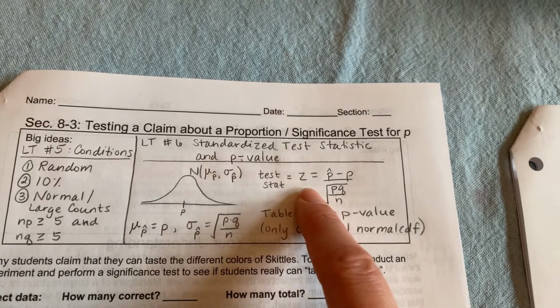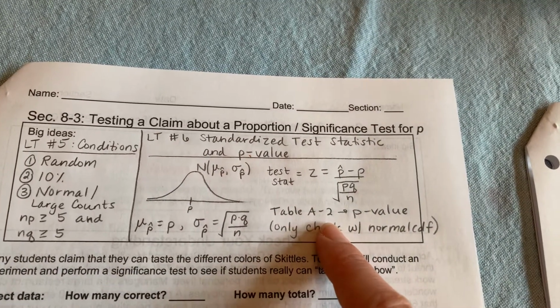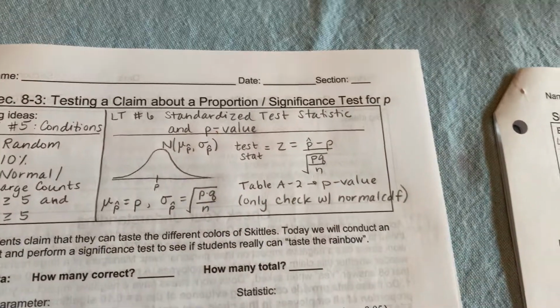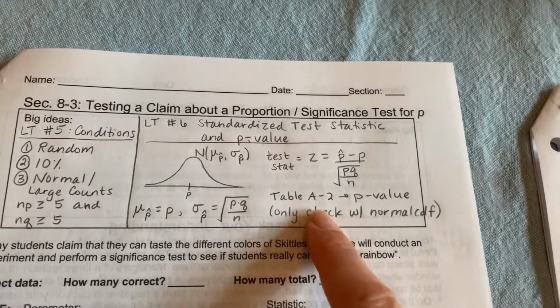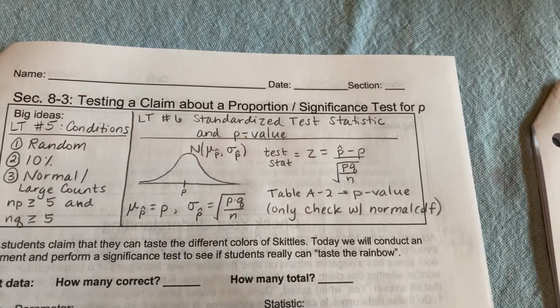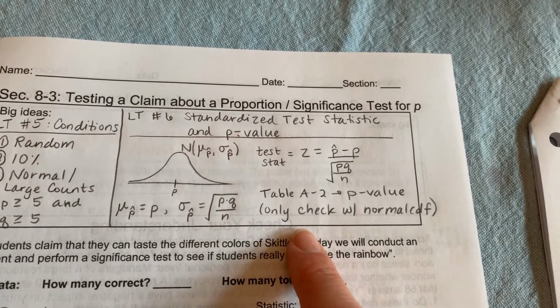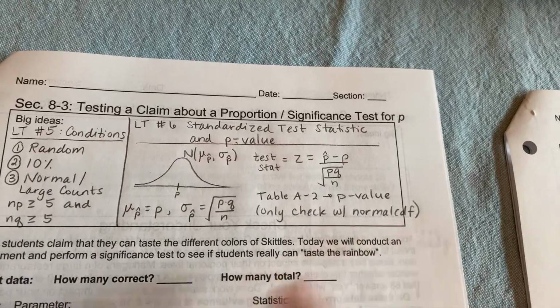All right, once you have that z-score, just like our normal calculations before, we use table A2 to give us that p-value, the probability value. Left areas are calculated the same way. We just look at the table. For right areas, we have to do 1 minus the left area given in the table. And then we actually can check with normal CDF, and I forgot to mention that on the previous part, so I'm going to go back real quick.